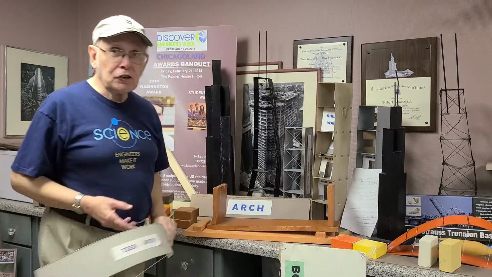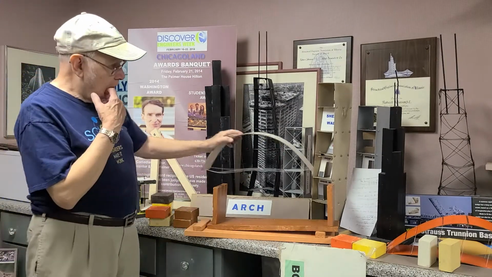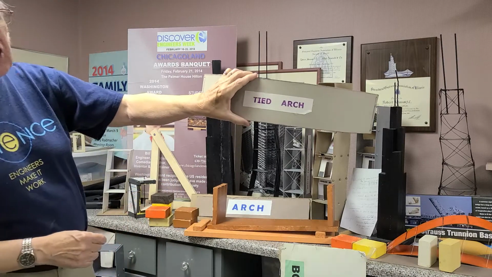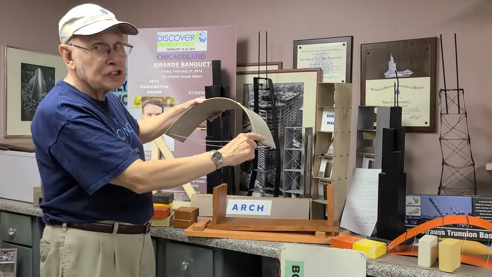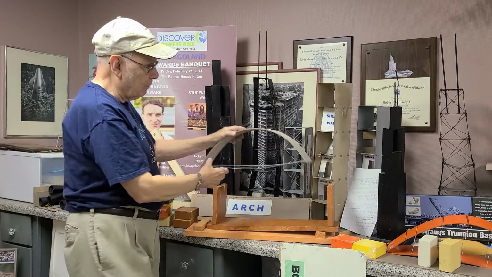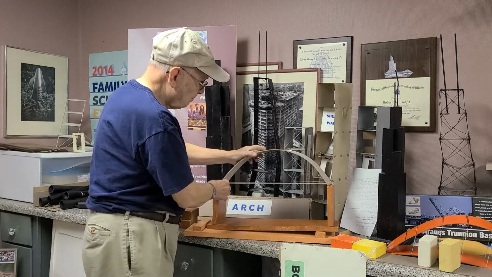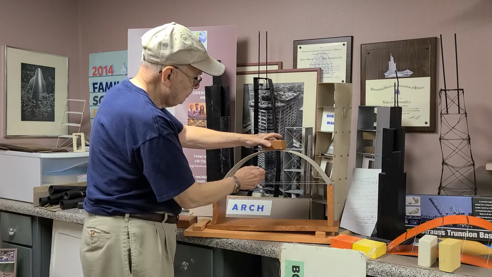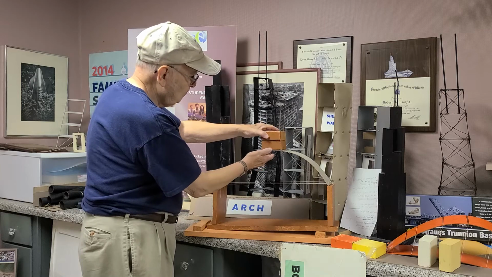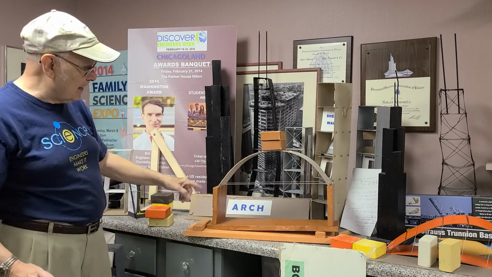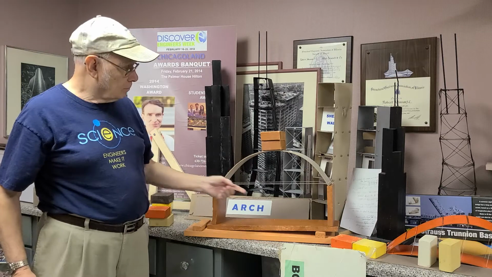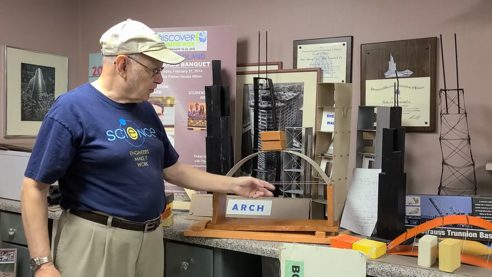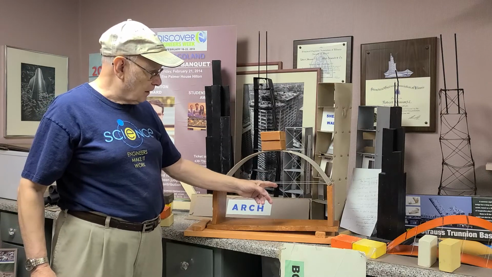Here's something else we can do with arches that the engineers sometimes use. This is called a tied arch. We still have the arch, but we tie it at the bottom. And now we can put the weight on. And because the arch is tied, this piece here is what ties the ends together. We call this a tied arch, and you can see that string is tightened.